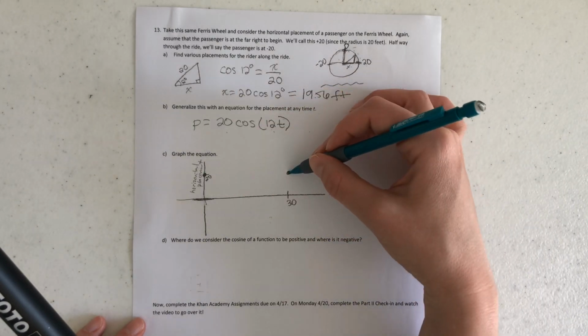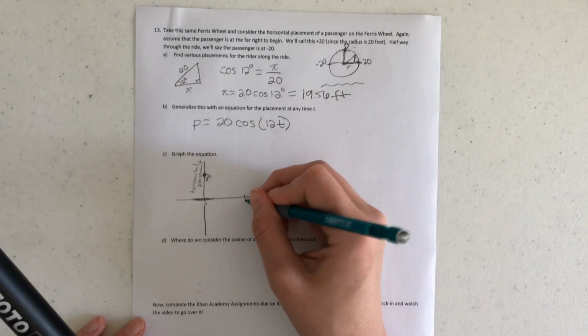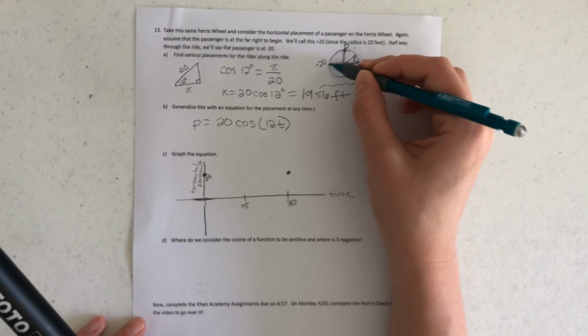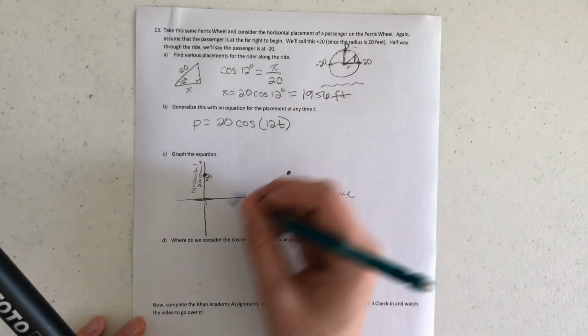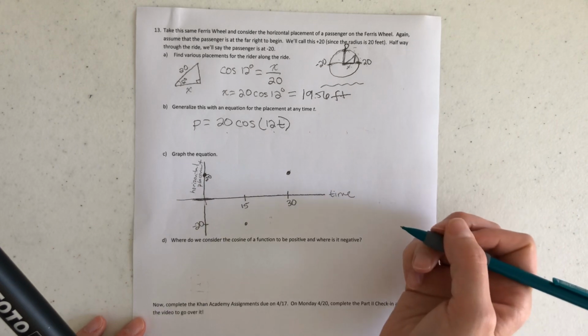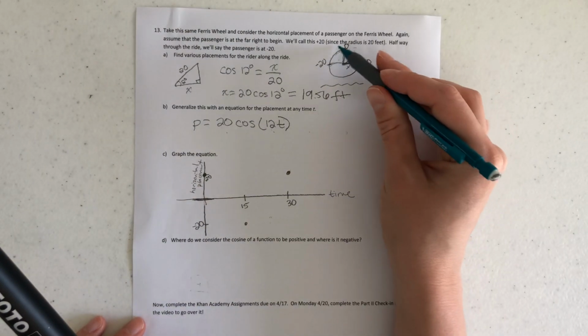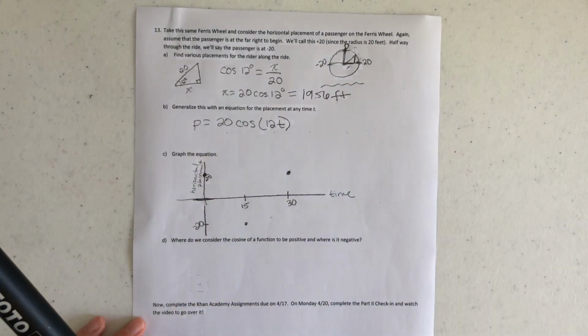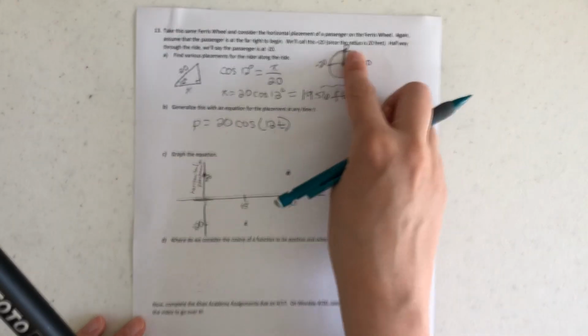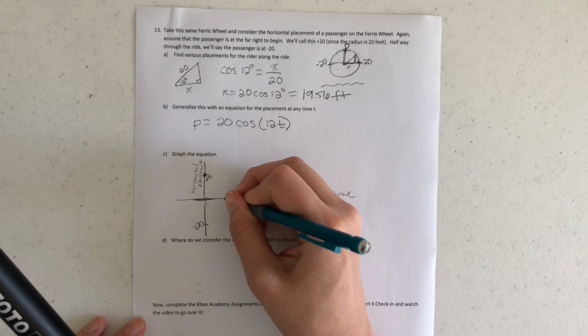So notice it's going to be a little different looking graph. Halfway through my ride, 15 seconds in, I'm actually at my most negative value. So I'm actually down here at negative 20 when I graph. Started at my highest, went to my lowest, go back to my highest. In between these times, 7.5 seconds, we're actually at 0.